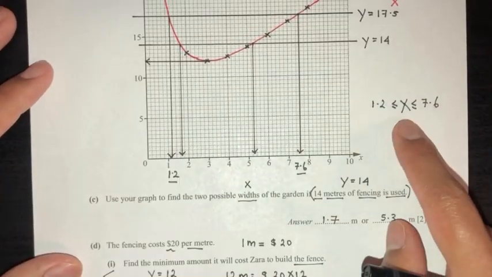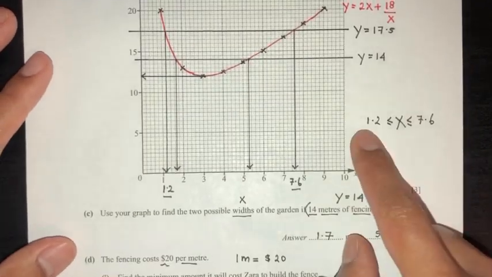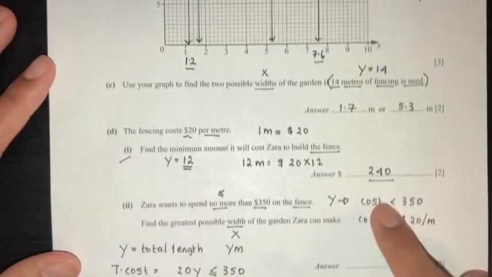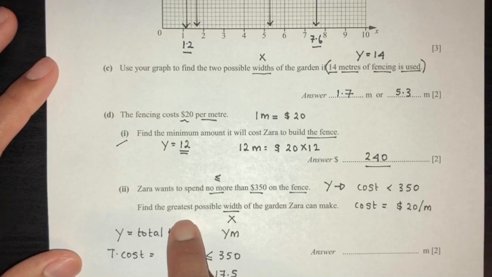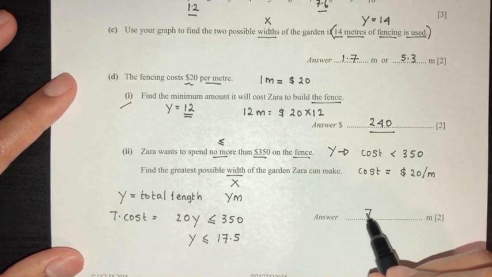Based on this, you found out that the value of x, the width she can use, is between 1.2 and 7.6. And here we are trying to find the maximum possible. So the maximum will be 7.6 according to your graph. So your answer will be 7.6.